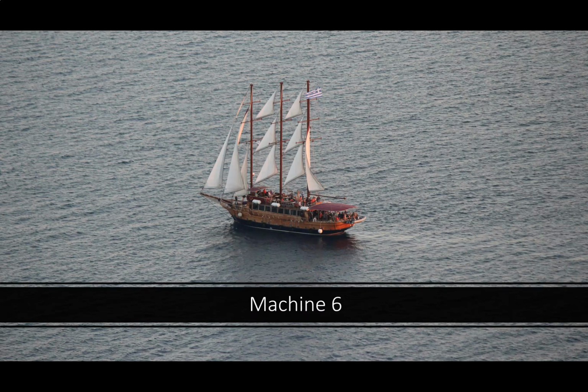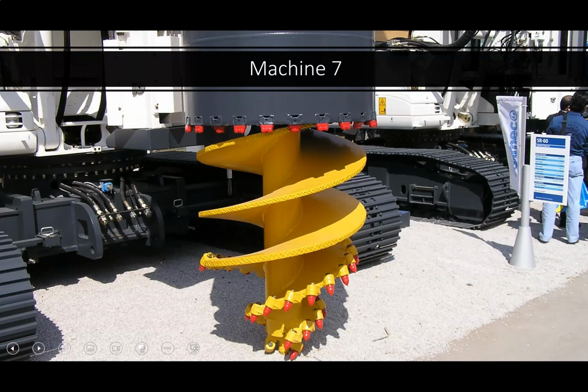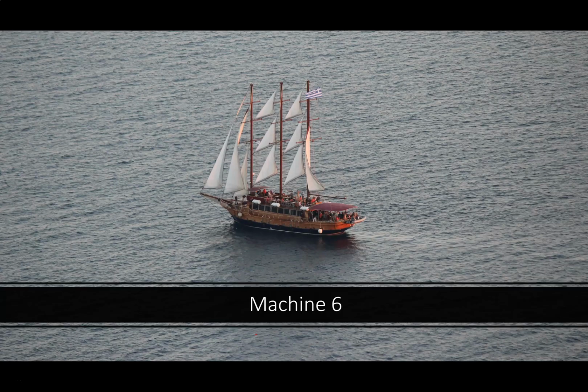All right, next one. This is a sailing ship. Now, the output of a sailing ship is basically motion, motion of a large object, somewhat fast. I mean, faster than people could walk, certainly faster than they could swim, but motion over water of a large object. What's cool about the sailing ship is the input is just the wind.